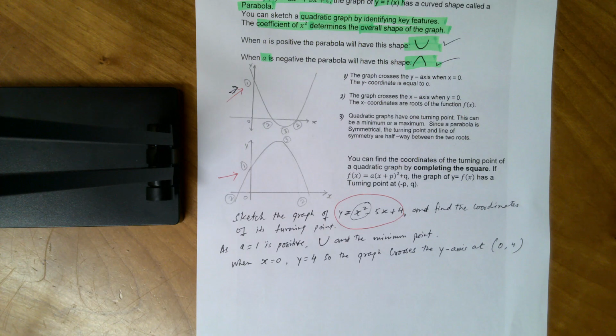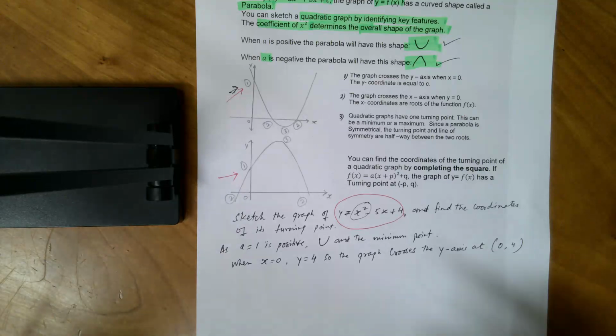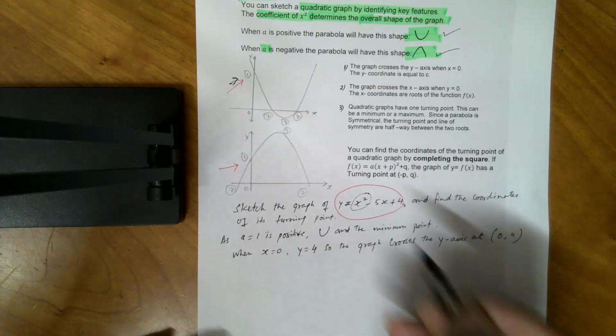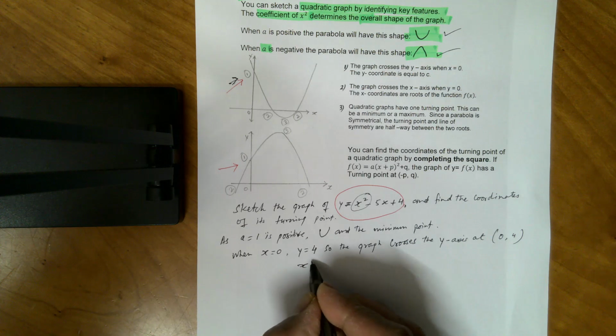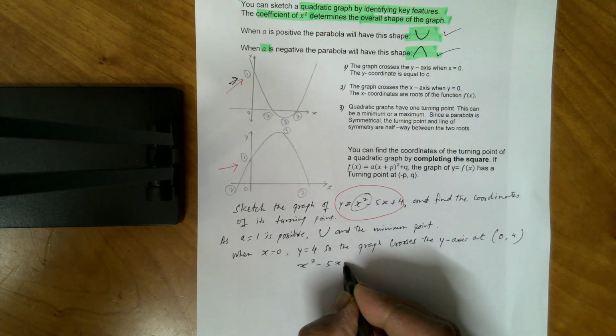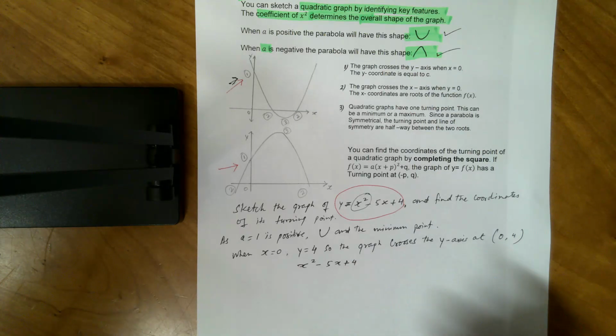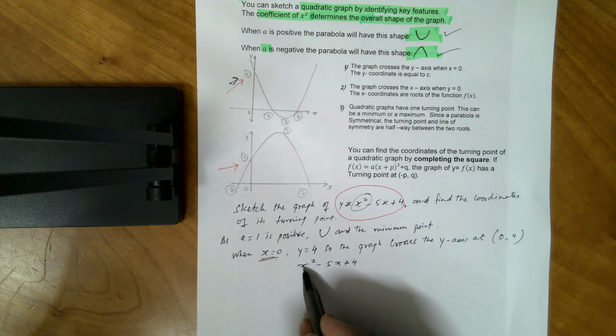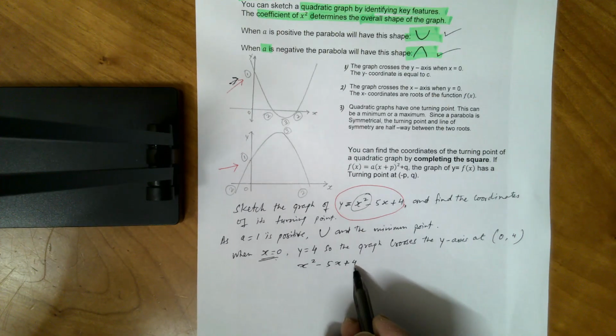Now obviously you want to see how we got that. All you did is take this equation and insert x equal to 0, so those terms are 0 and you are just left with 4.